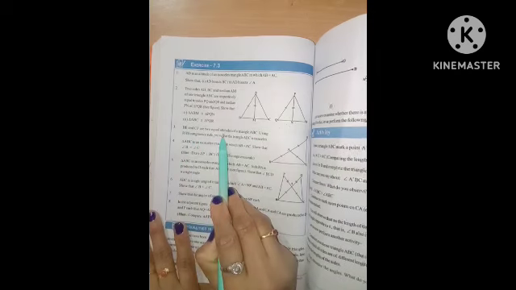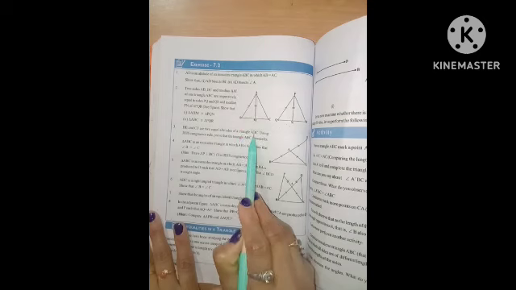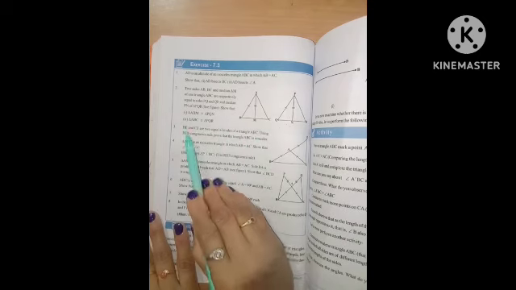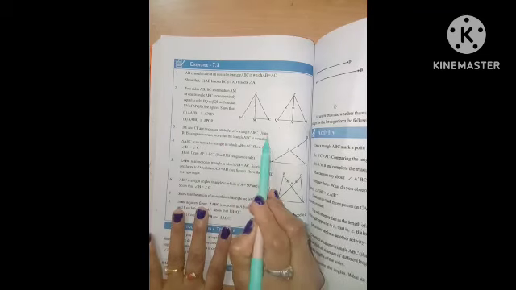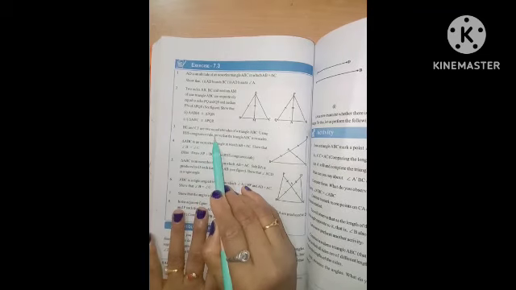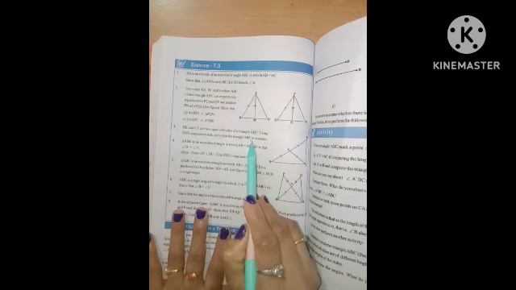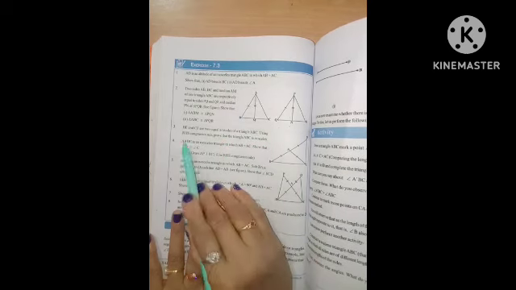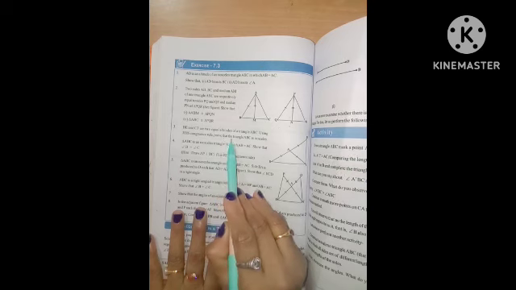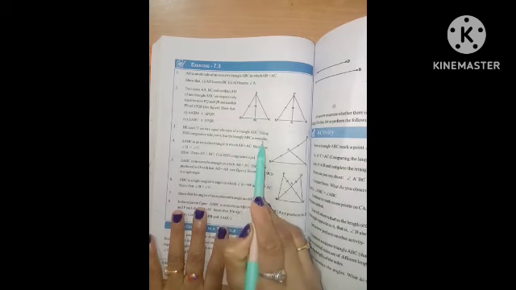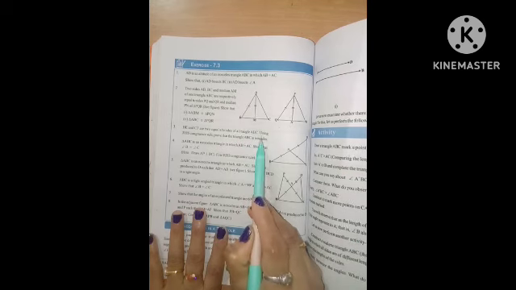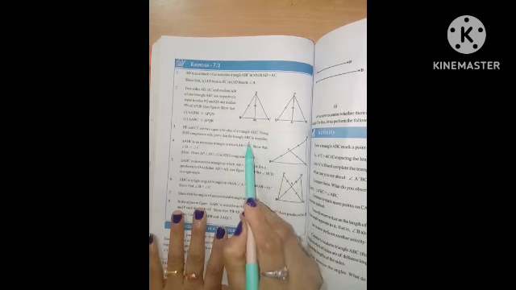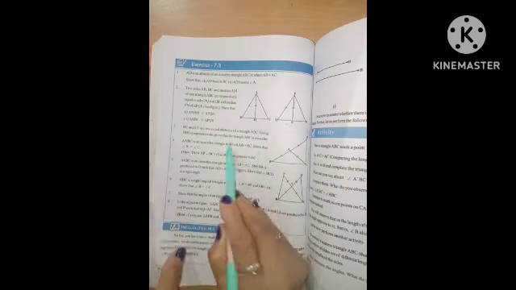BE and CF are two equal altitudes of a triangle ABC. ABC triangle is given, and BE and CF are the two altitudes. The altitudes are equal, as given. And using the RHS congruence rule, prove that the triangle ABC is isosceles. Isosceles means AB is equal to AC. Isosceles means any two sides are equal. Then the triangle is called an isosceles triangle. So let us prove this.